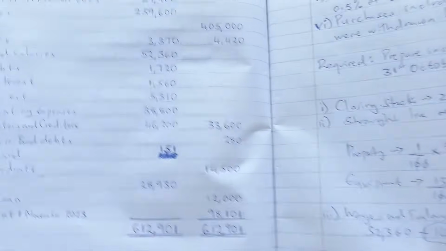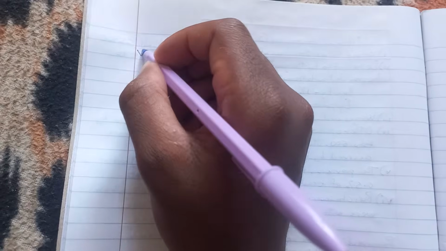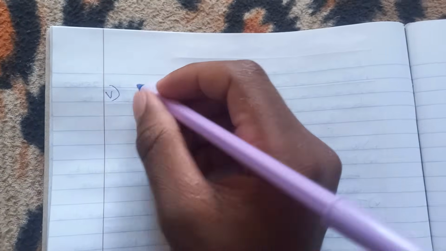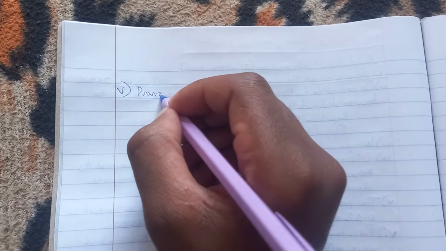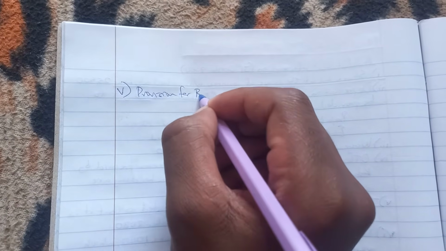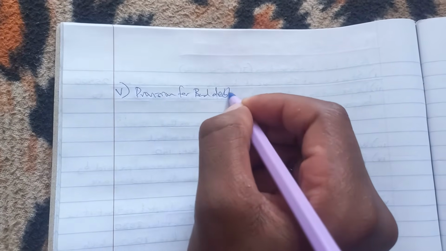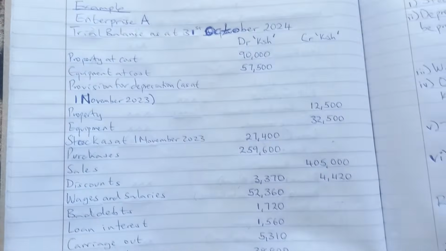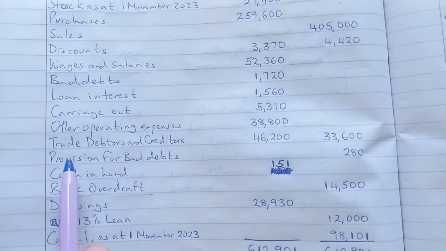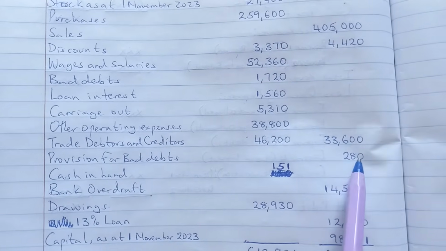So allow me to open the other page, Roman 5. Provision for bad debt in the trial balance has been given as 280.